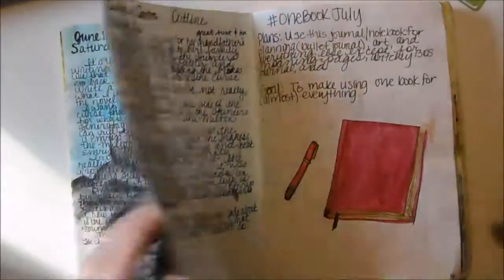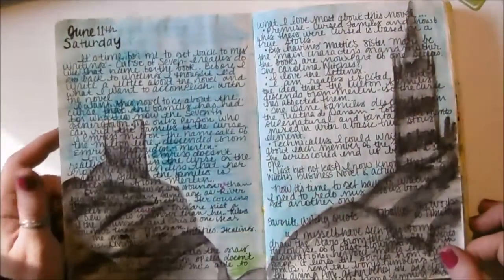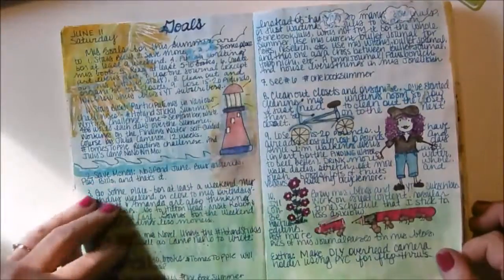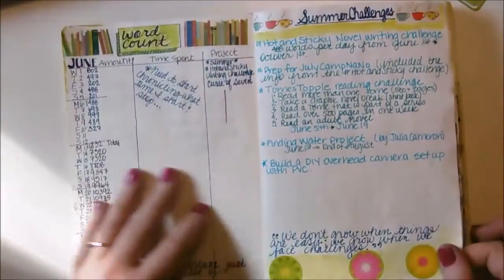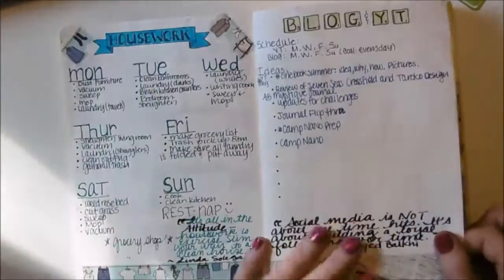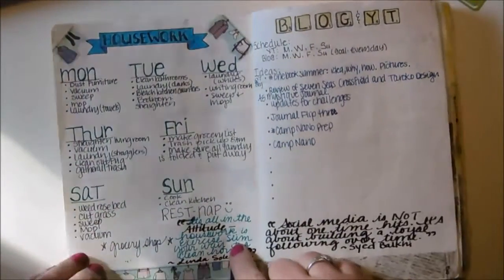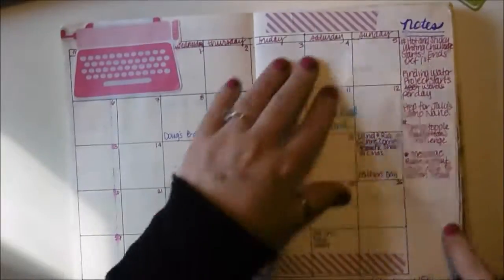One book July stuff. This was stuff about my writing. These were my goals, and I wrote them down and numbered them. Summer challenges, blog and YouTube, housework. So you can see what I did.